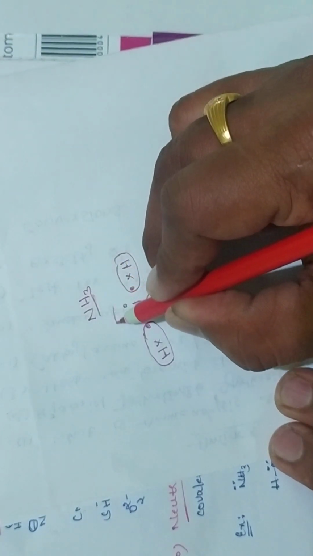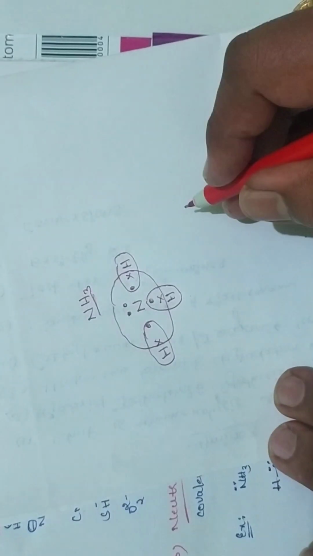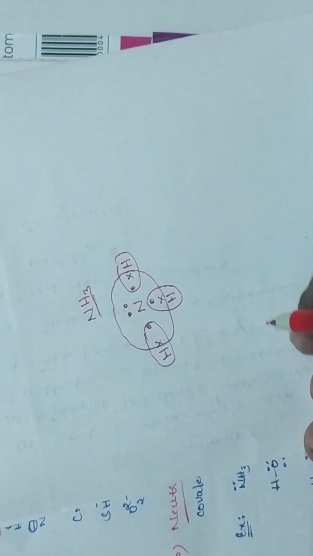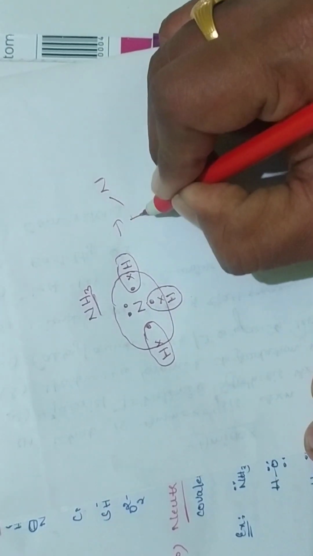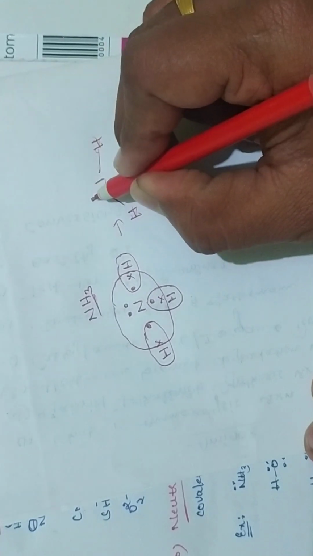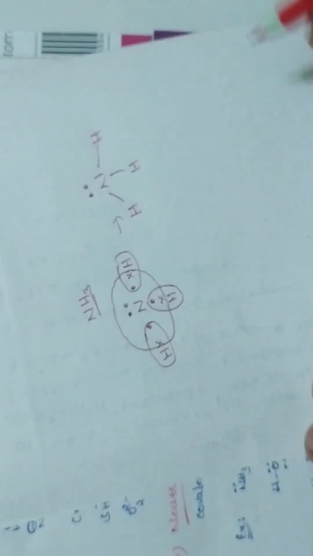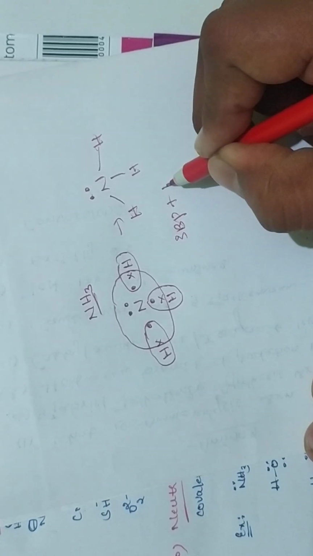To get stability, nitrogen shares 1 electron with each hydrogen. So therefore, what are we going to get? We are going to get N, H, H, H and 1 lone pair. See, now around nitrogen 3 bond pairs and 1 lone pair are present.